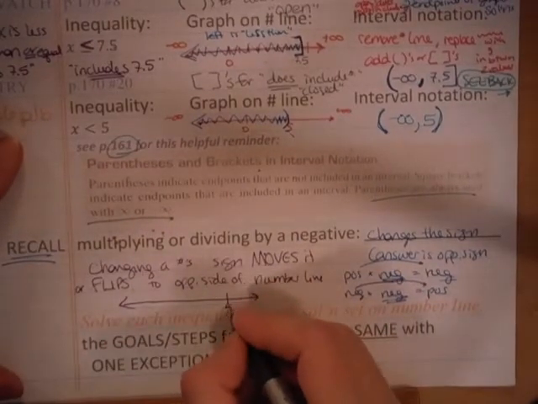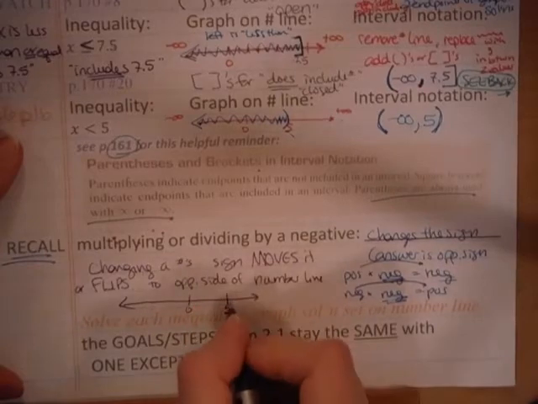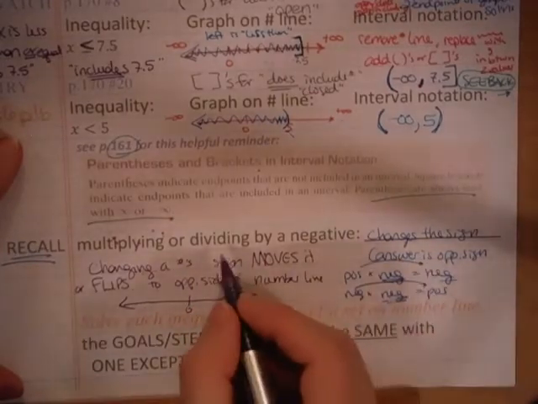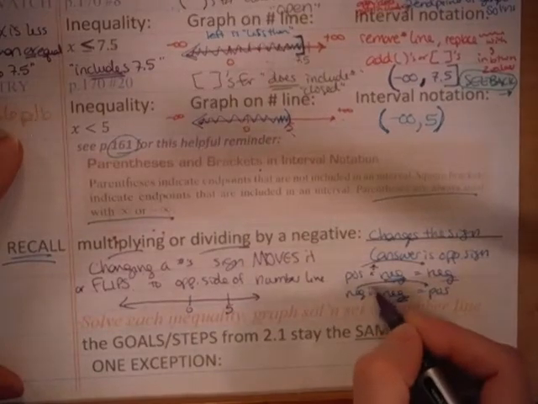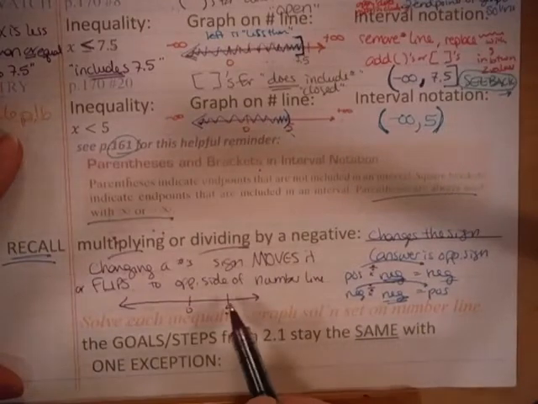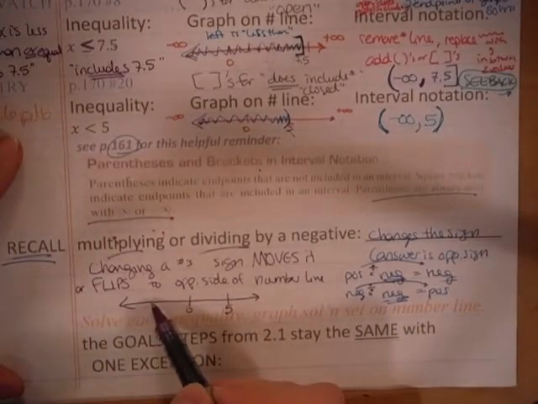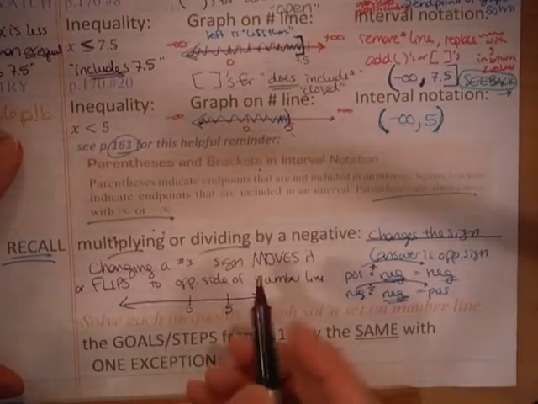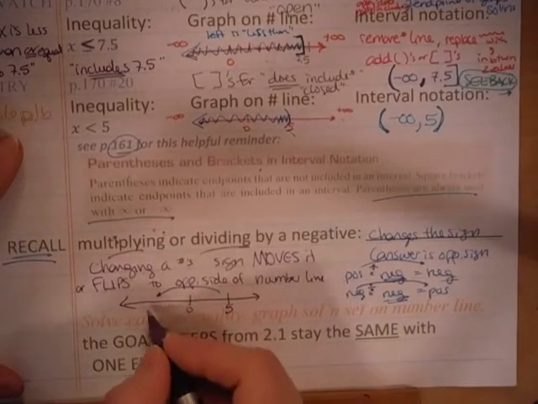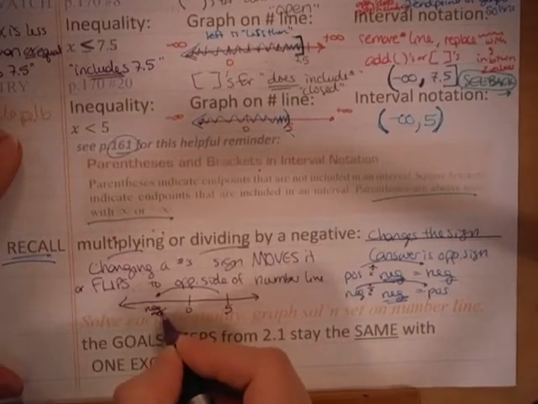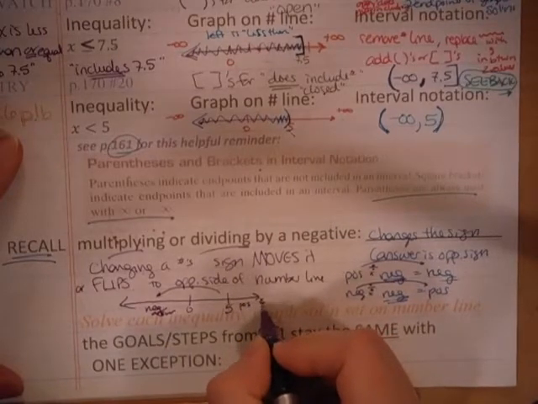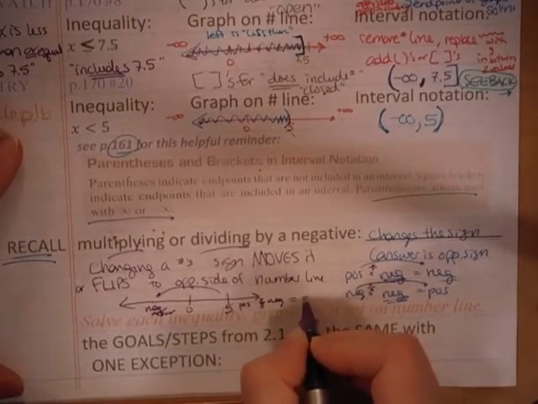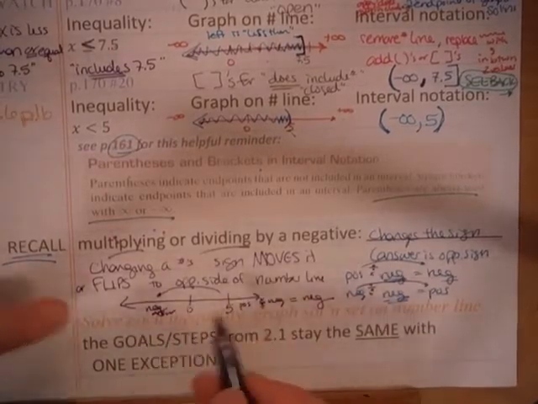So if you have a positive 5 and you were to multiply that by a negative 3 or divide, it could be a division as well, because the rules are the same for multiplying and dividing. If you have a 5 and you were to multiply or divide by a negative, whatever your answer would be is over in the negative. Okay, so if I have a positive times or divided by a negative, my answer is negative. Okay, so it flips it.